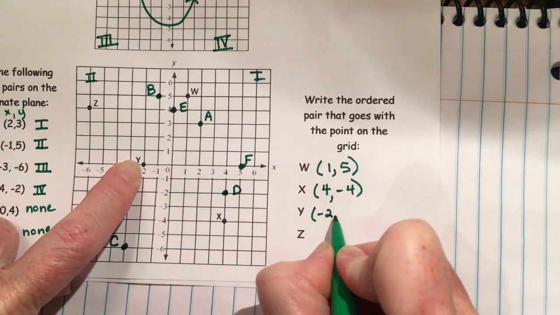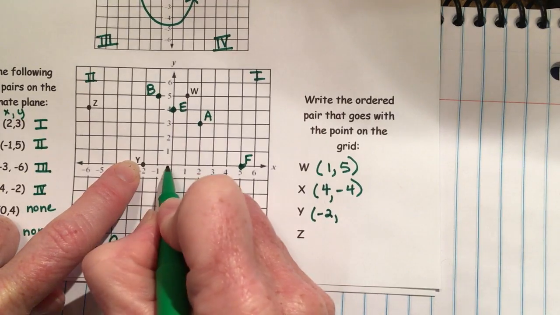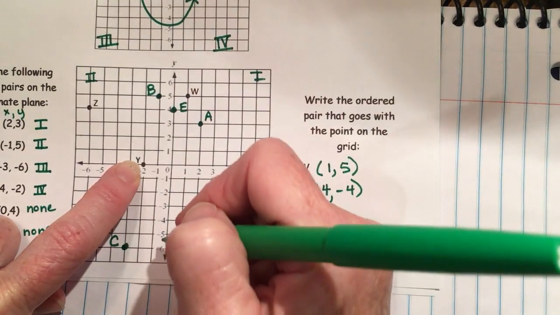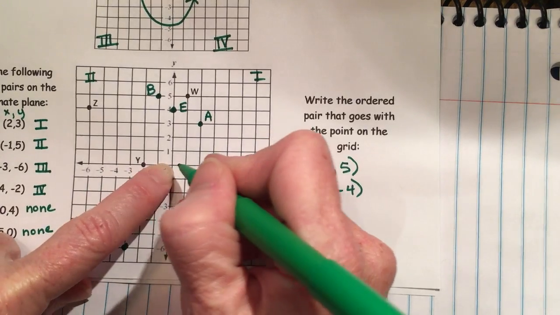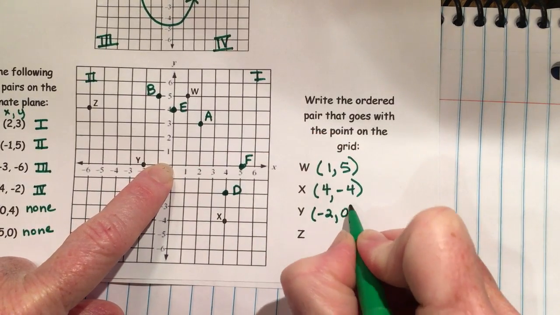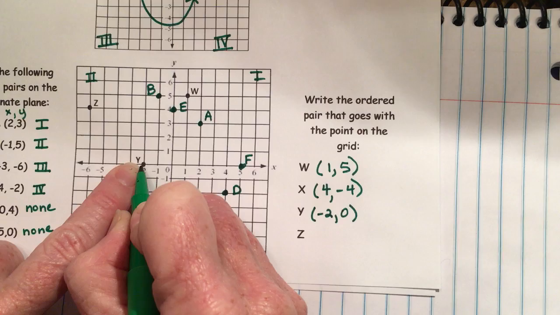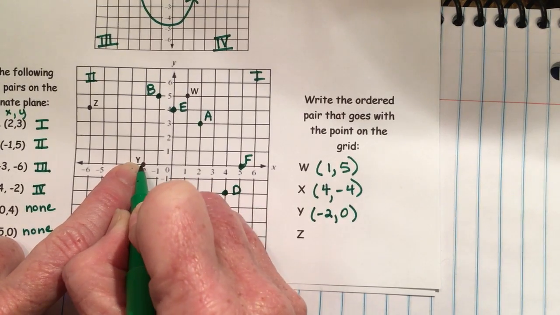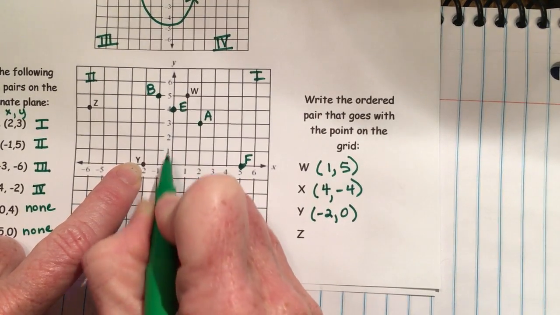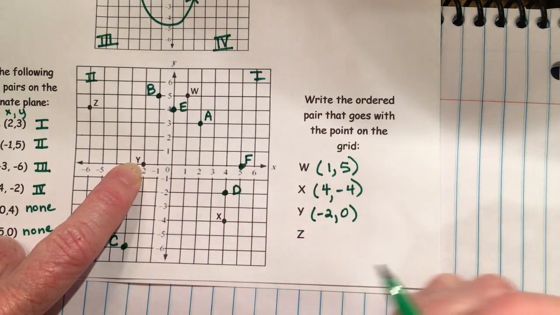So -2 is first. And then the Y would be the number that goes with this axis right here. So if I go over, I can see that Y is 0. And with this point, you have to go over first. When you go left or right, that's X. We didn't go up or down. So that's why 0 is Y.